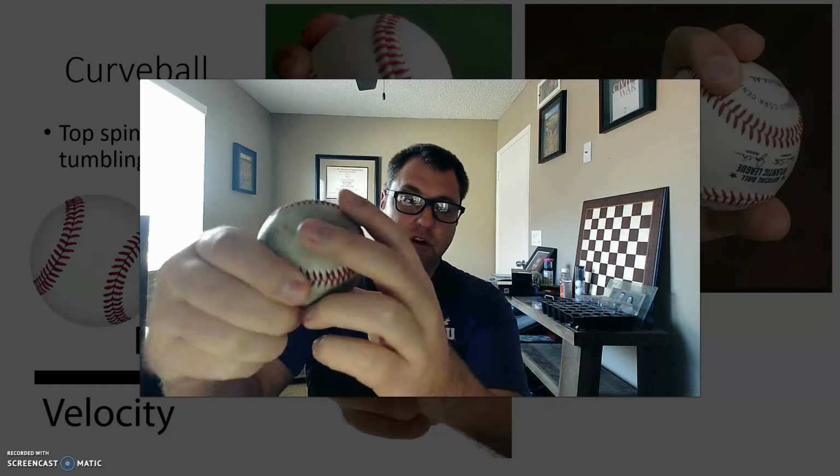However you hold a curveball, the main premise is that you want to get the thumb over top to create a topspin effect. So you're going to get that topspin to have the ball come down. The harder you can throw a curveball, at least from initial velocity-wise, the later the break or the later the actual movement will be on the pitch.